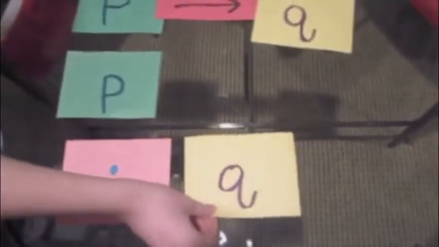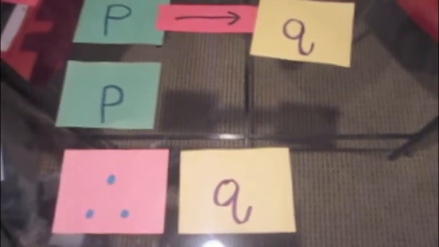Vocabulary! The law of detachment. If P, then Q. You are given P, therefore you can conclude Q. A verbal example of this would be, if today is Saturday, then I have no school. Today is Saturday. Conclusion, I have no school.